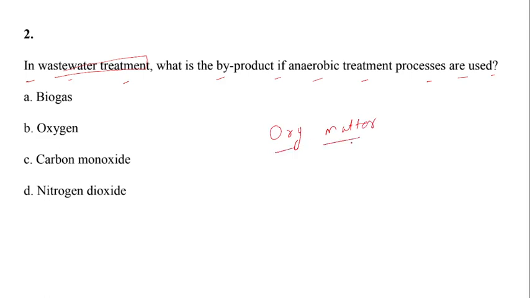So when it will be digested by anaerobic, it means in absence of oxygen, or only limited oxygen will be there. After some time the oxygen will be consumed, because the continuous reaction will be going on and there is no source of oxygen. So it is called anaerobic. So what will happen? Some bacteria are there.